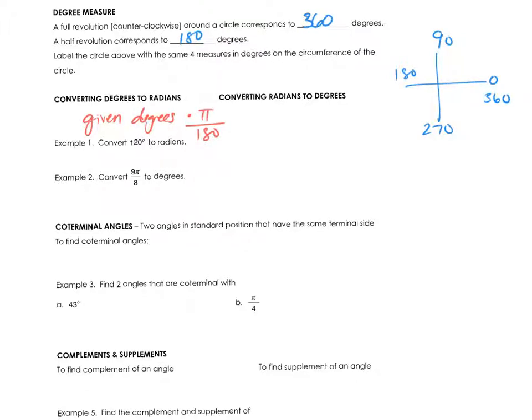In order to convert degrees to radians, you take your given degrees and you multiply by pi and divide by 180. In order to convert from radians to degrees, you take your given radians and you multiply by 180 and divide by pi.